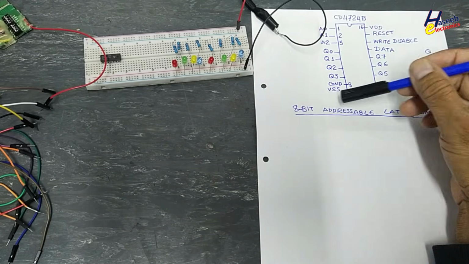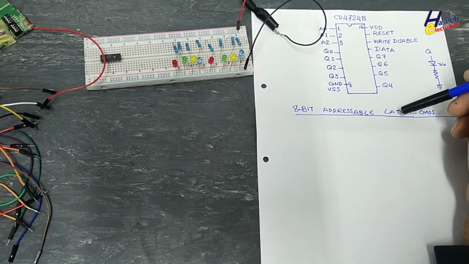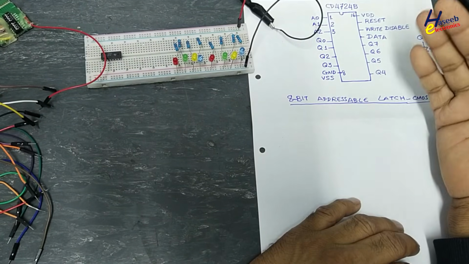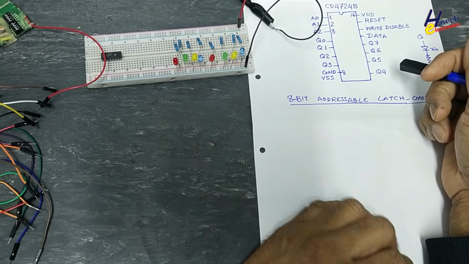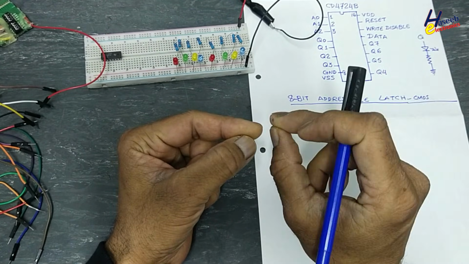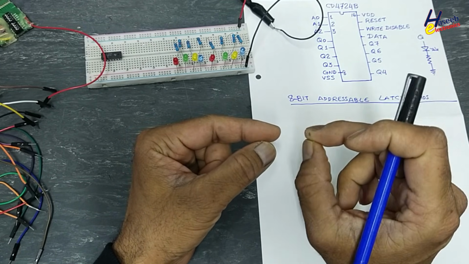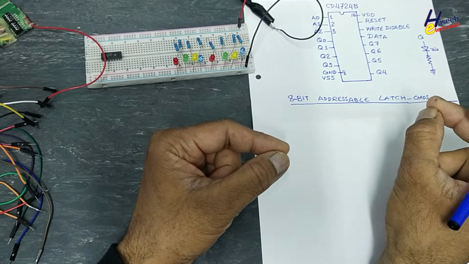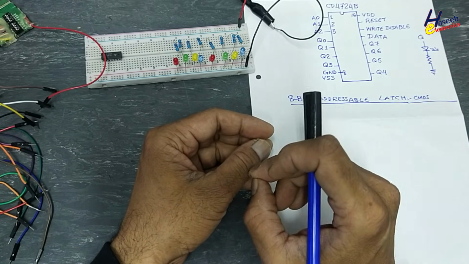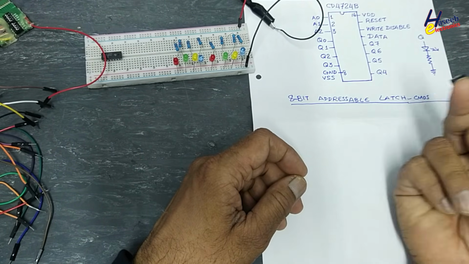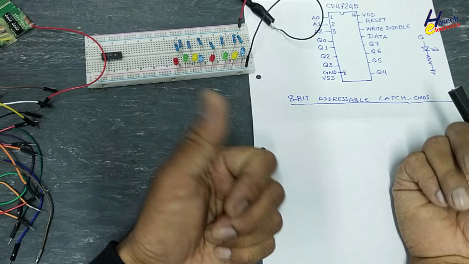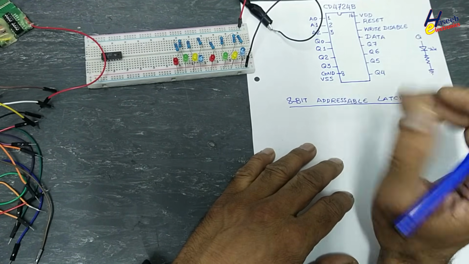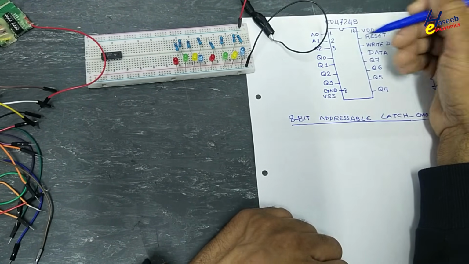Basically this IC is an 8-bit addressable latch. What is a latch in digital electronics? When we apply data at the input and we store data, after that the input is removed and its output will be held until the next change. Here it is addressable. 16-pin IC.